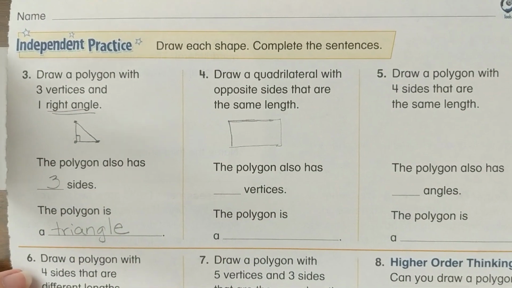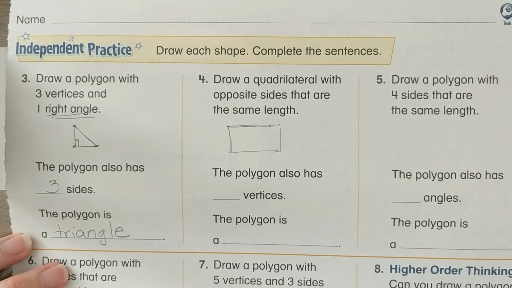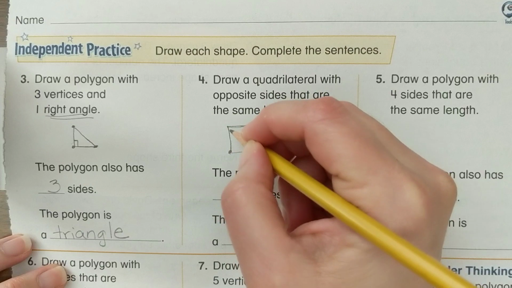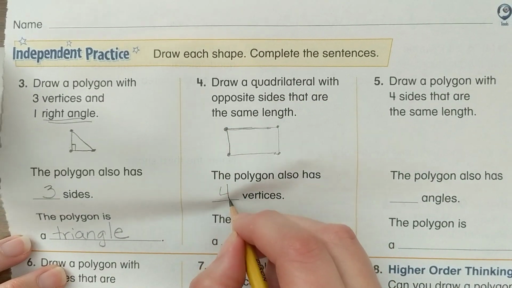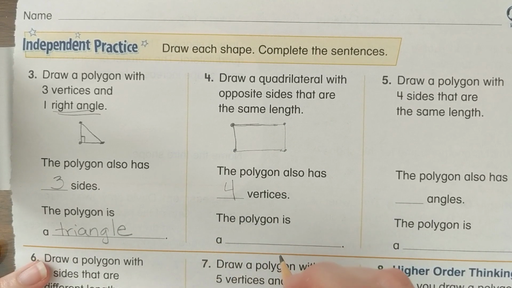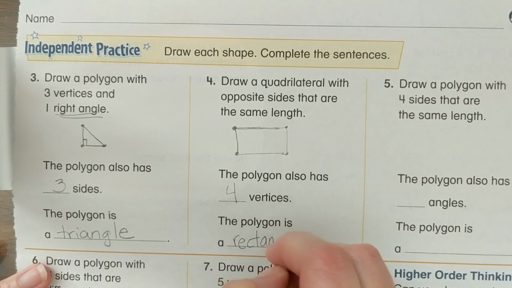The polygon has blank vertices. How many vertices does it have? Let's check. 1, 2, 3, 4. It has 4 vertices. So the polygon is a quadrilateral, or if you put rectangle, I will accept either one.